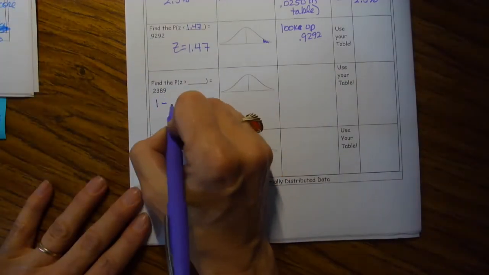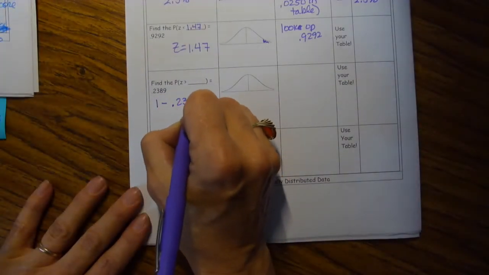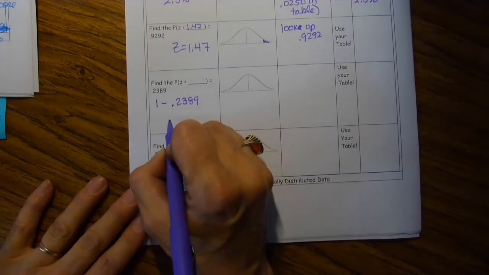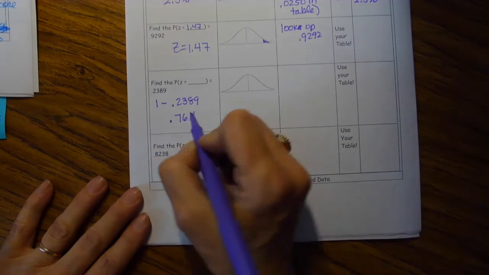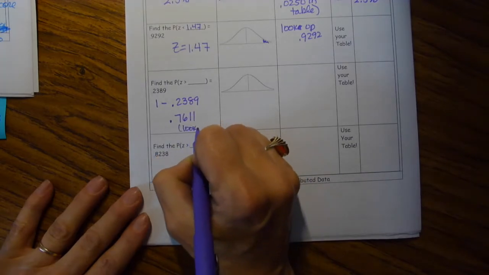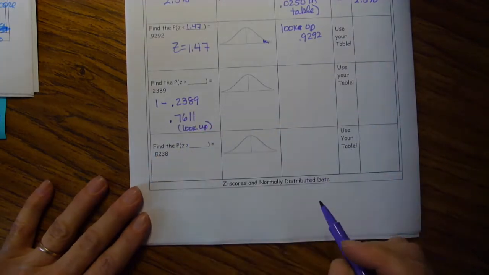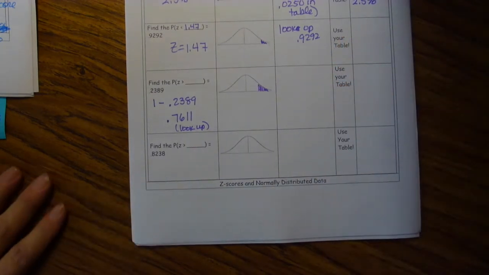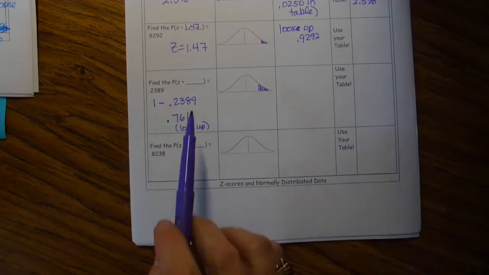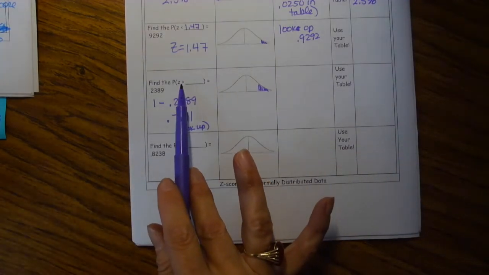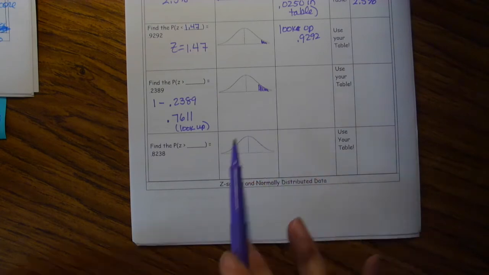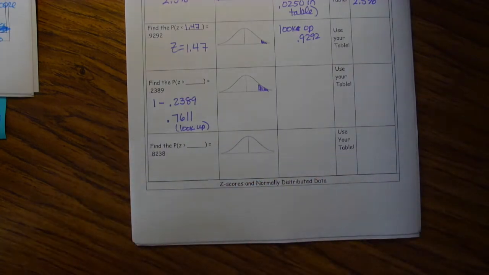Right? So we need to look up what? Because when we say above, it's very important that you recognize this. When we say z is above, we're saying 23% is above z, which means 76.11 is below.